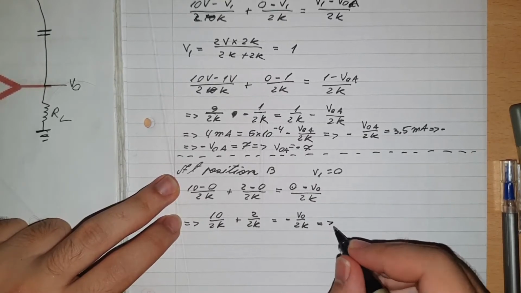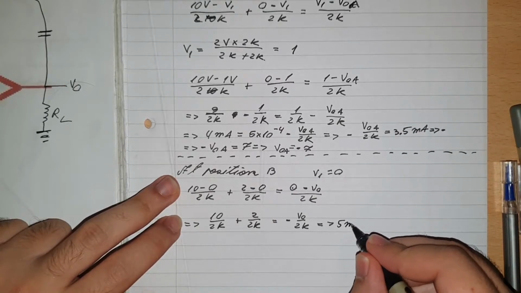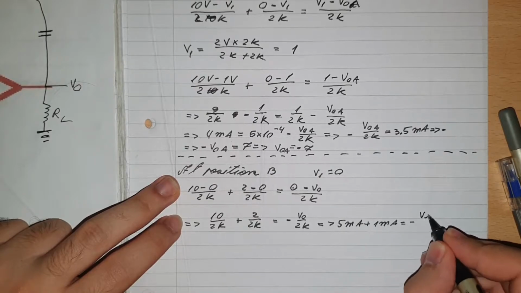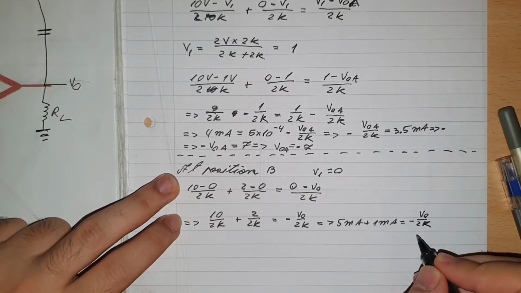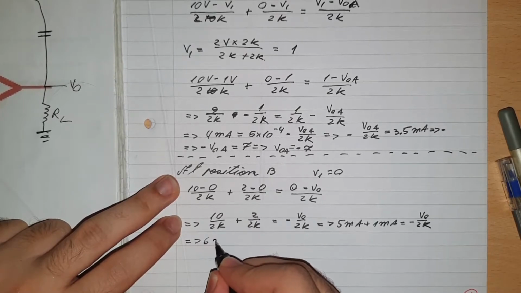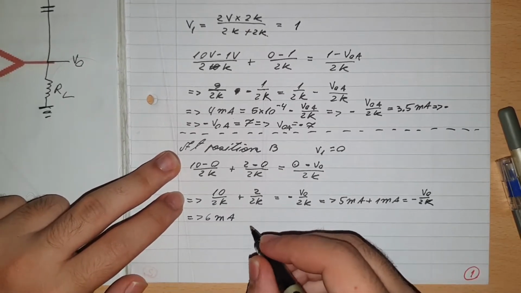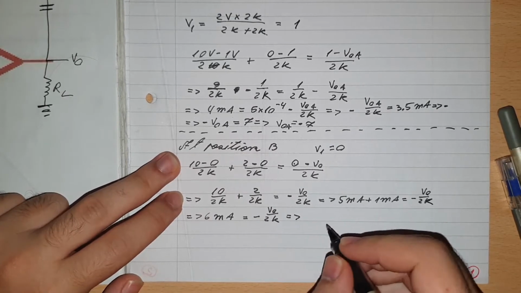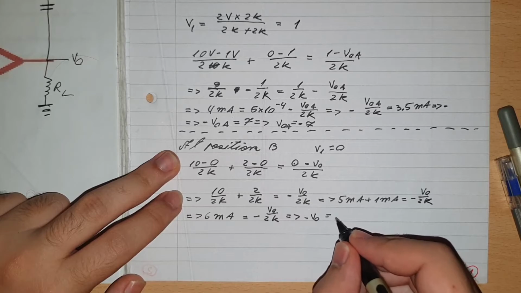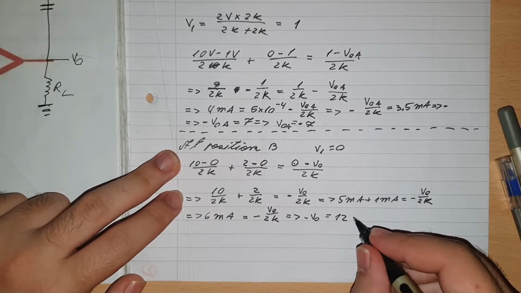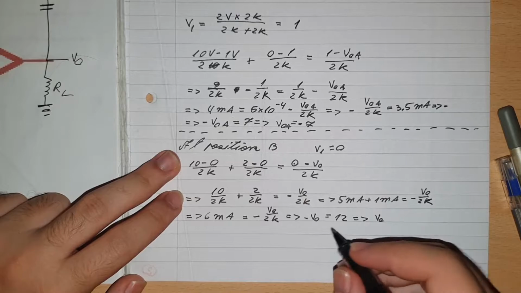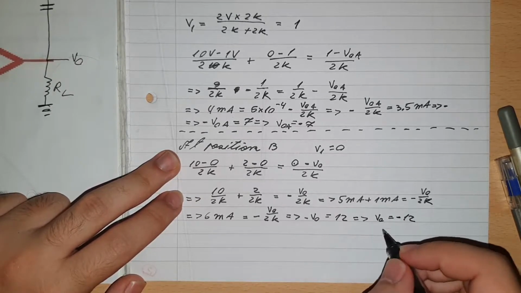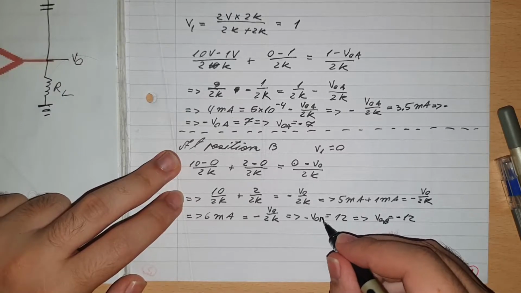Okay, therefore that will be 5 milliamps plus 1 milliamp equal to minus VO over 2K, and therefore 6 milliamps will be equal to minus VO over 2K. Therefore minus VO will be equal to 12. Therefore VO is equal to minus 12. Alright, this is a mistake on my part. I should put the value B here.